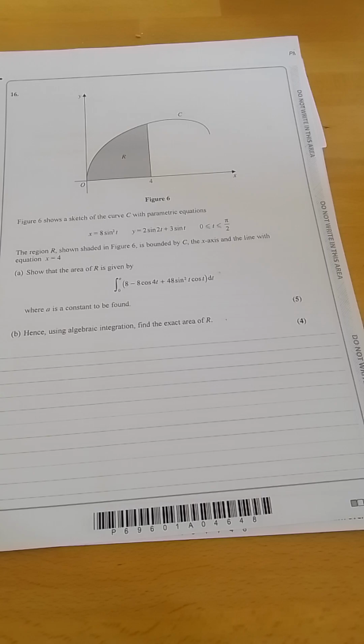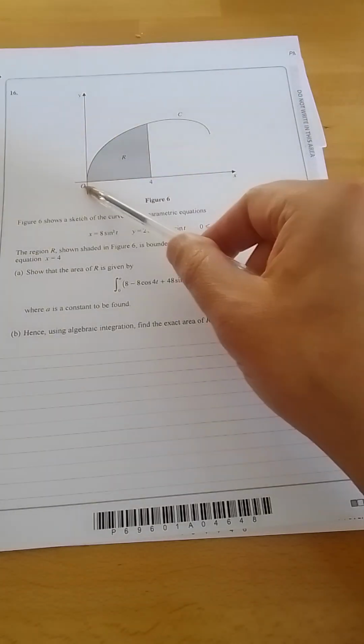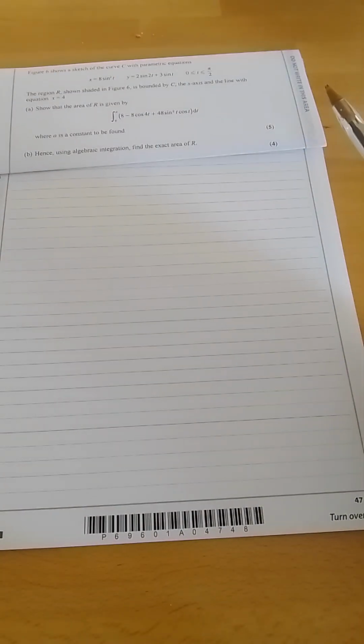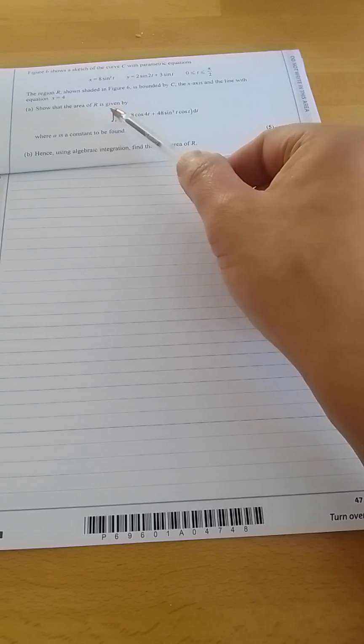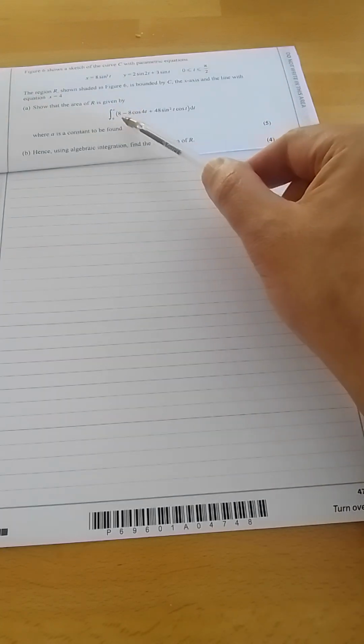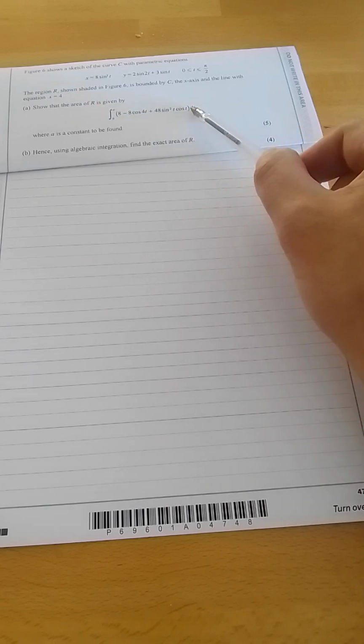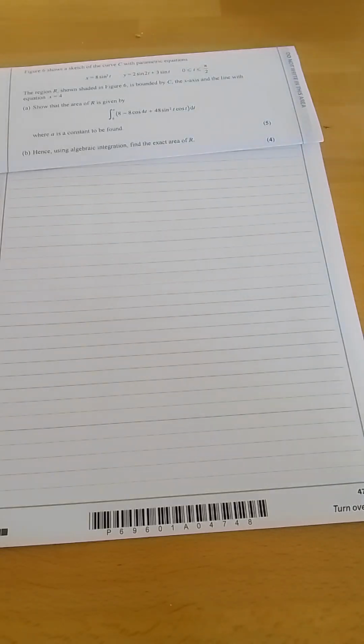So let's now have a look at it. I will do part A, but without the graph shown on the screen. Just remember that it's between 0 and 4 on the horizontal axis. Okay, so now let's look at part A. Show that the area R is given by this integral: the integral from 0 to A of 8 minus 8 cos 4t plus 48 sine squared t cos t dt, where A is a constant to be found.